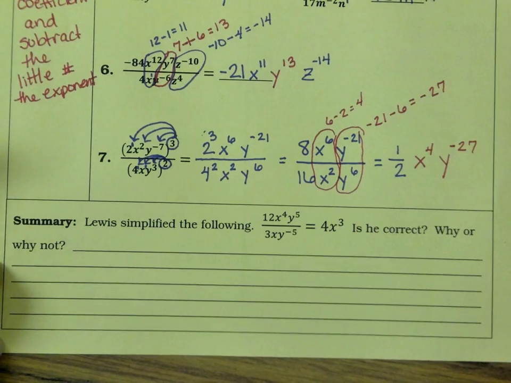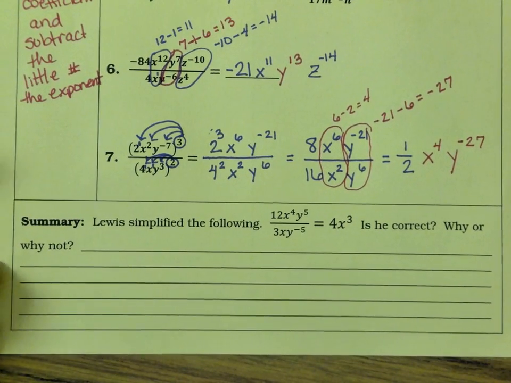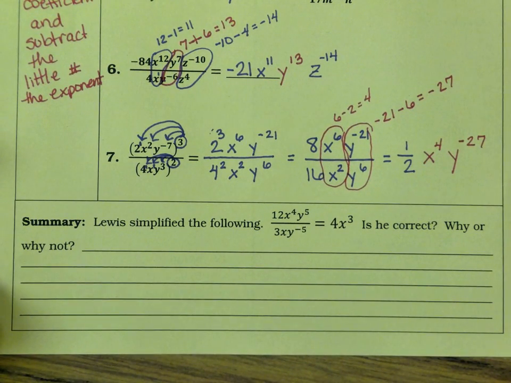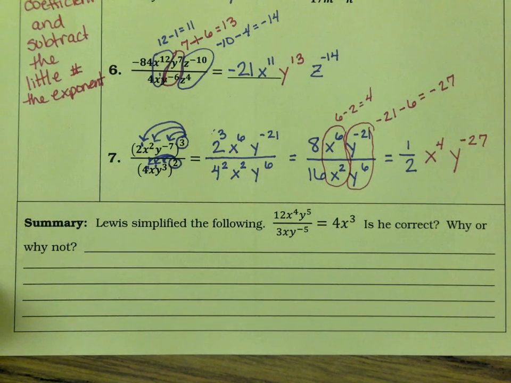All right. Try the summary question. Lewis simplified the following: 12x to the 4th, y to the 5th, all divided by 3xy to the negative 5. And he got 4x cubed. Is he correct? Why or why not?